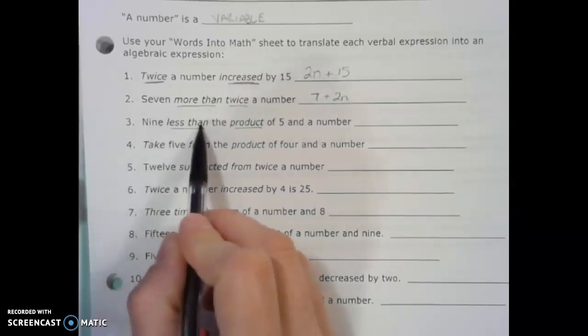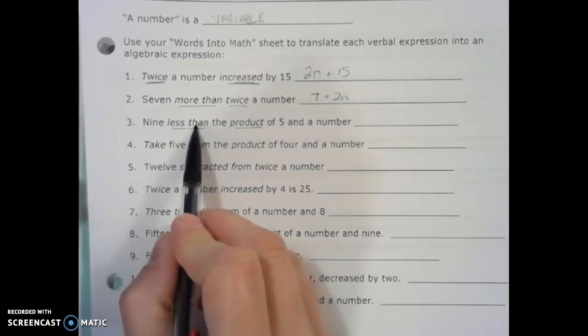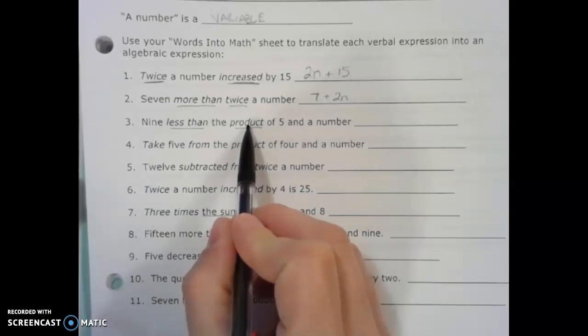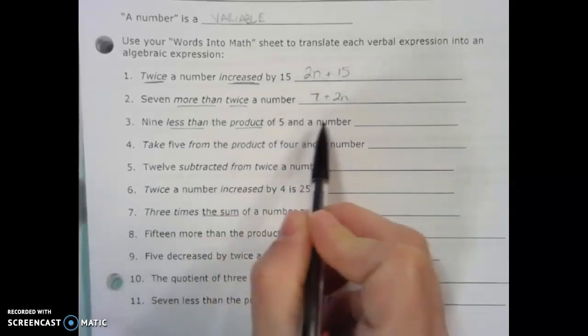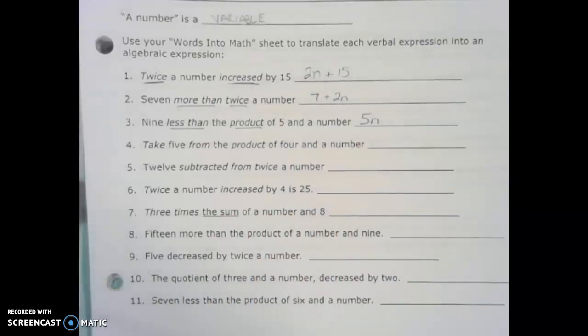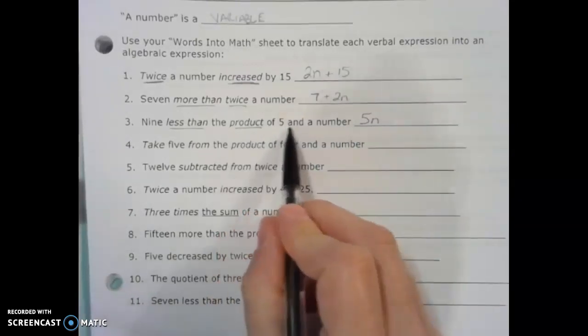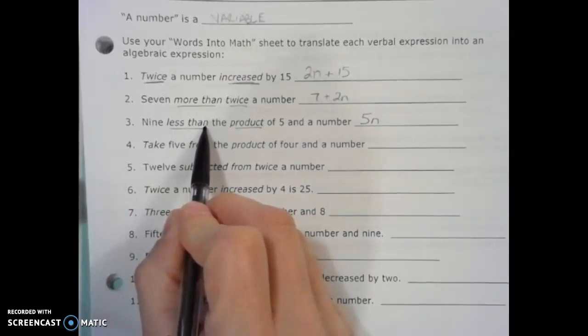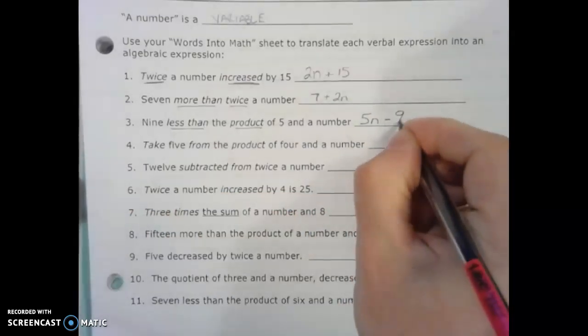When I see less than, I'm going to have to do my algebra in the reverse order of my words. So I'm actually going to start with the product first. The product means to multiply 5 and a number, so I'm going to do 5 times n. 5 times n represents the product of 5 and a number. And now if I want 9 less than that product, I'm going to subtract 9.